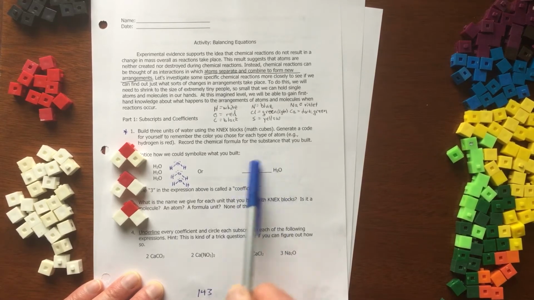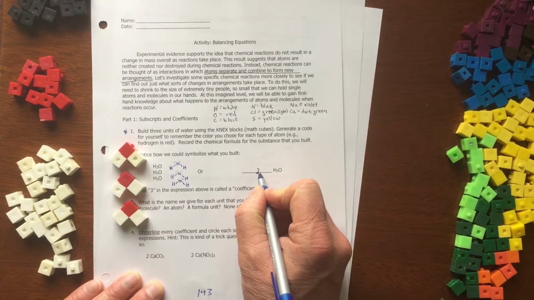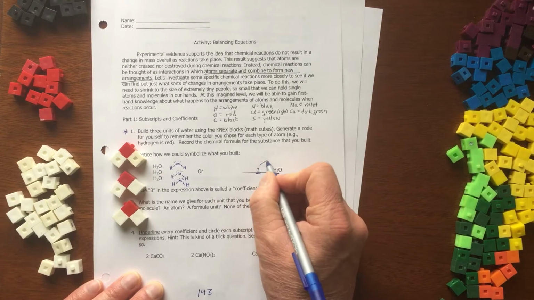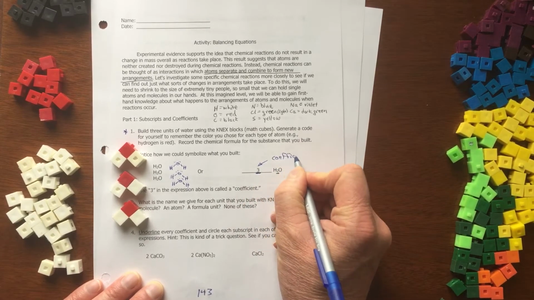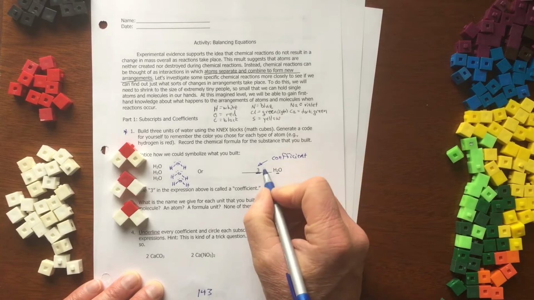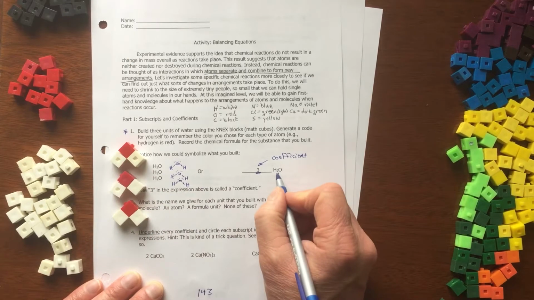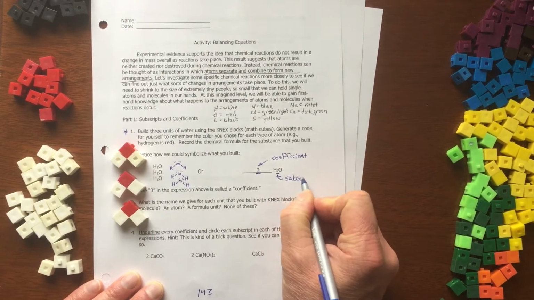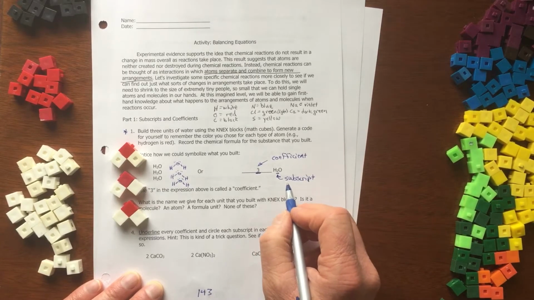And this is way more efficient, but it can be confusing because students don't understand the difference between the 3 here and the 2 here. So this is a coefficient, and this tells you how many molecules, 1, 2, 3. This is a subscript, and it tells you how many atoms in a molecule.